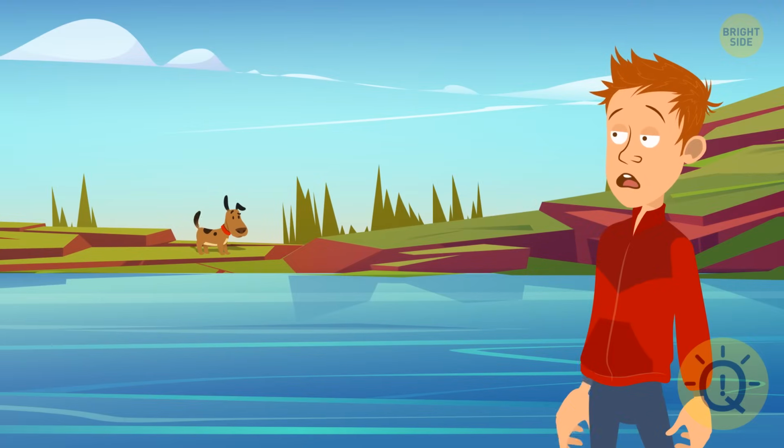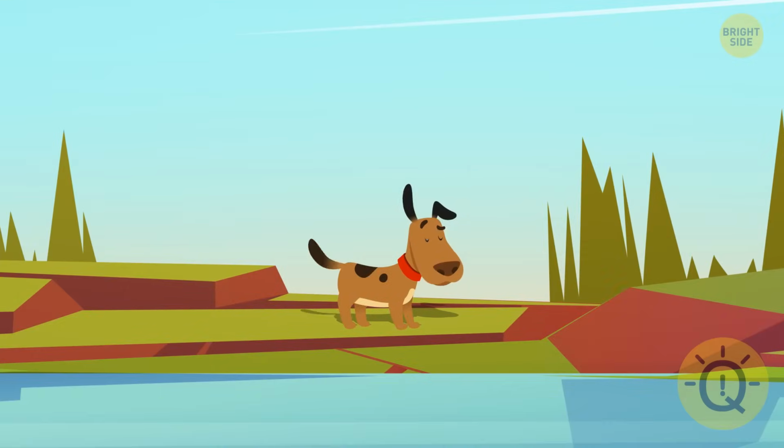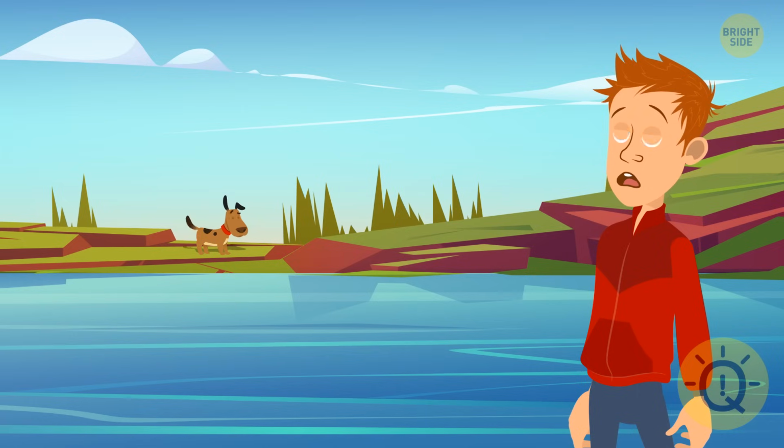Fraser called his dog, who managed to cross safely to the other side of the lake without getting wet or using a boat. Can you guess how the dog managed to do it?